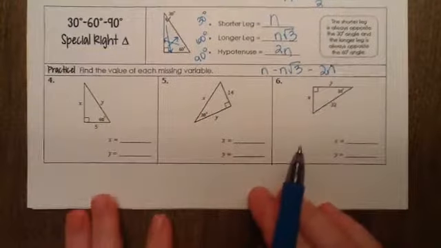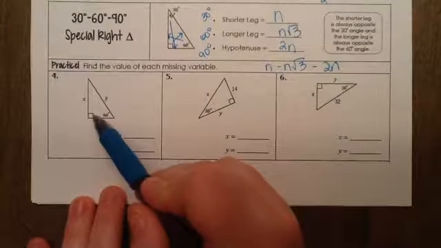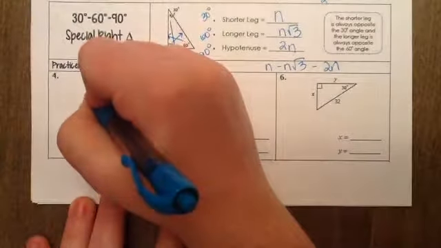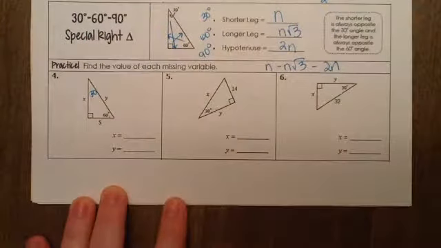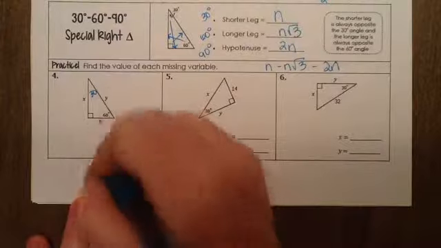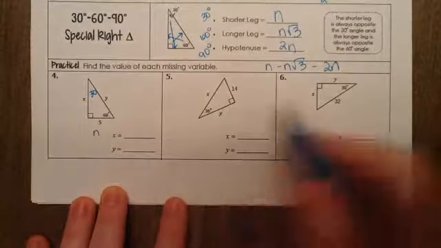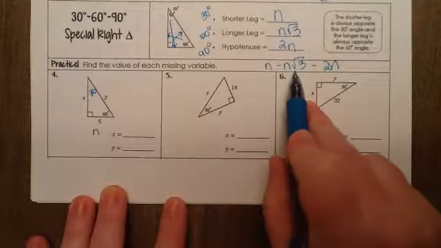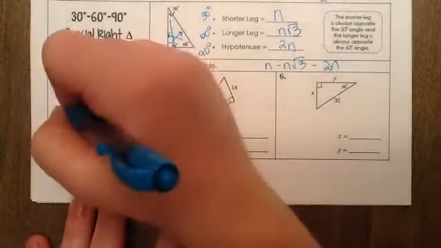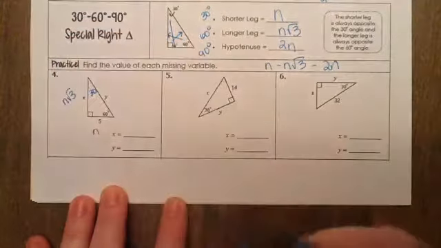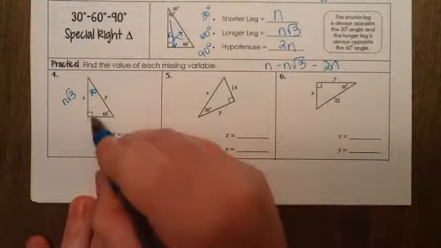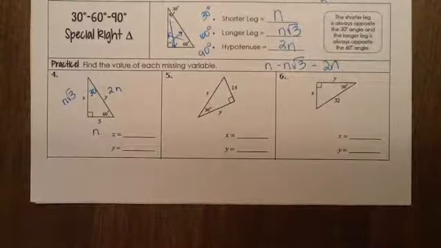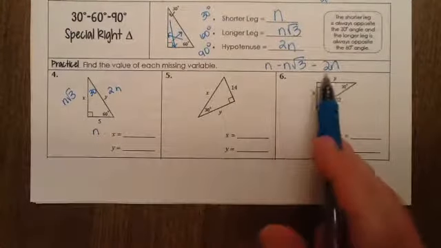So I'm going to take a look here. If this one's 90 and this is 60, what must this be? The 30. So I'm given the 30, so I'm given the n side, and I need to label the others. n root 3 goes with the one opposite 60, and the 2n goes across from the hypotenuse. I want to see you label those pieces. n root 3, 2n.